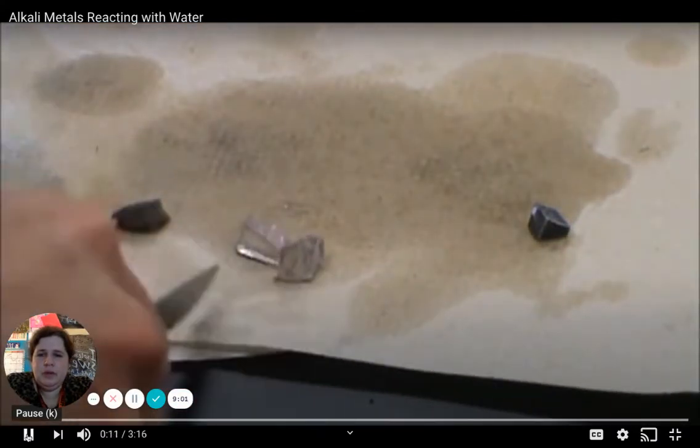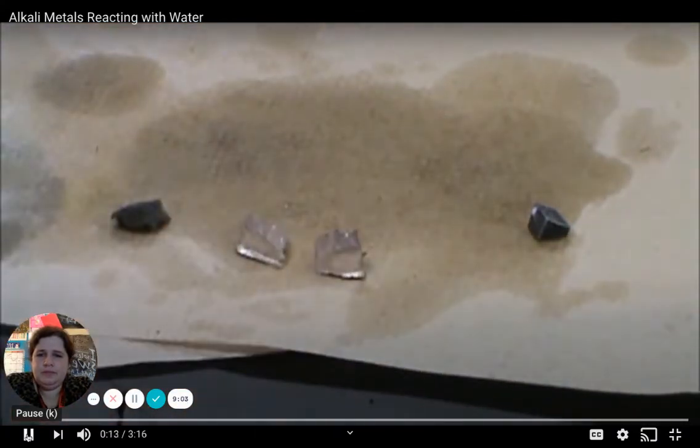You notice when I cut through that the fresh sodium is very shiny compared to the rest. So the shiny part is the inside, like right here and right here, that he just freshly cut. The more dullish gray part on the top is the part that was already up there that's been oxidized already. Okay, so if you recall, one of the properties of the alkali metals, group 1, is that they are very soft. They can easily be cut with a knife, which is what he's demonstrating right here.